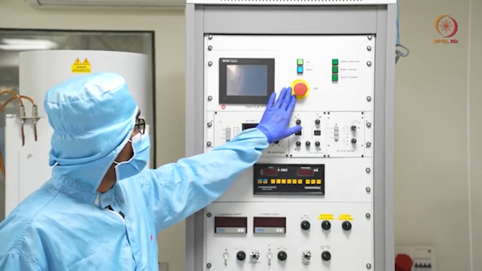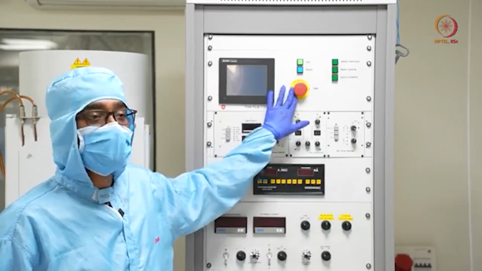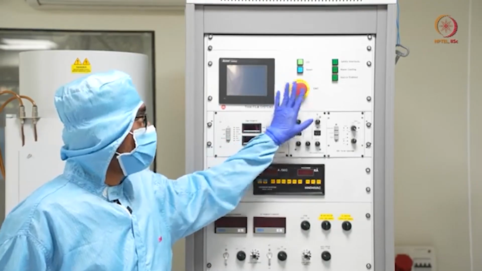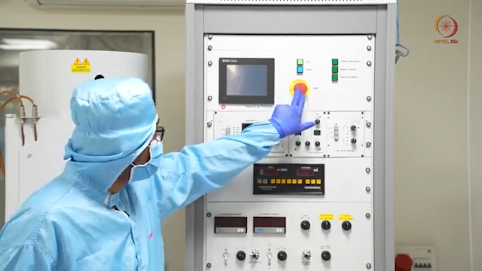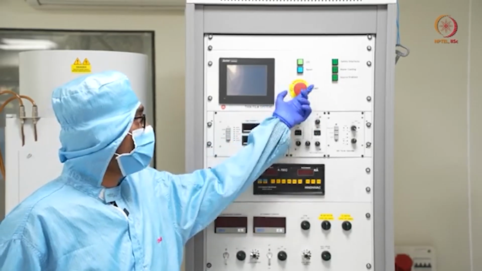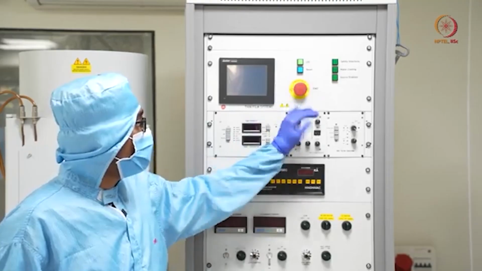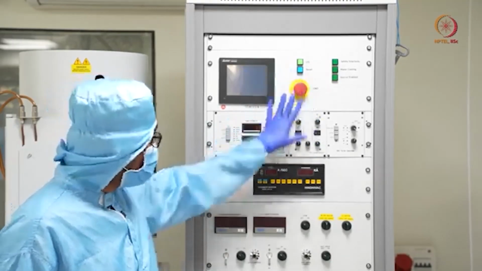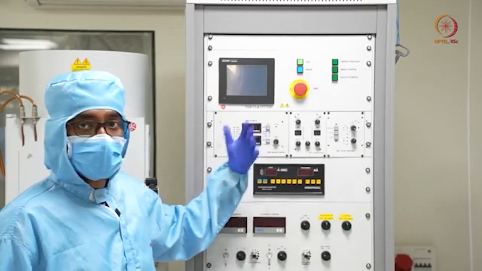And here is one of the most important features of any tool, that is the emergency stop. You can just press it, and when it is done you can just rotate it. If you rotate, it will come up. If you press it, it will be off. It will switch off all the tools, all the valves and the parts.